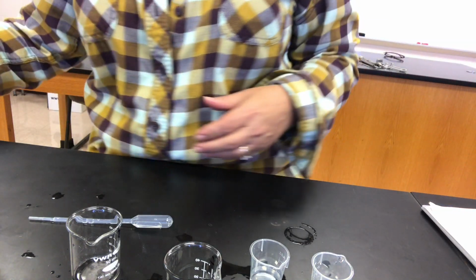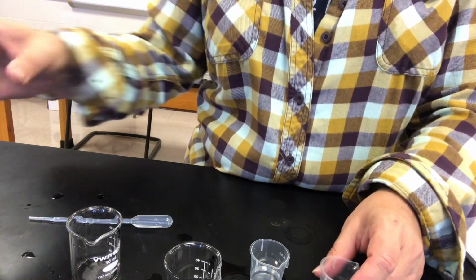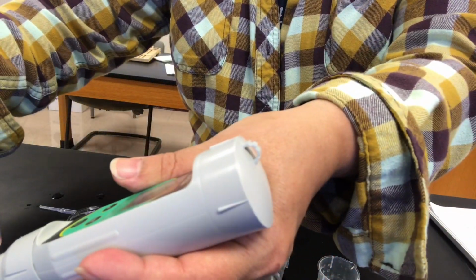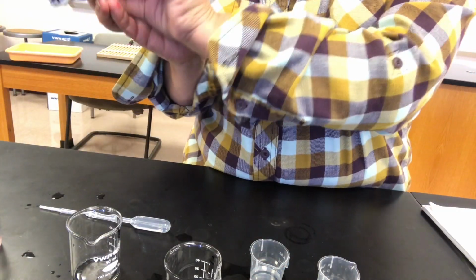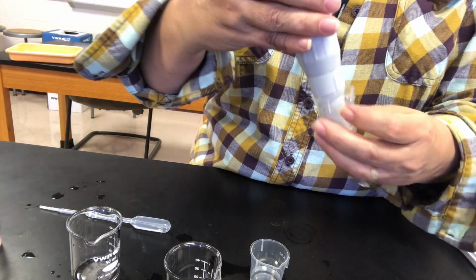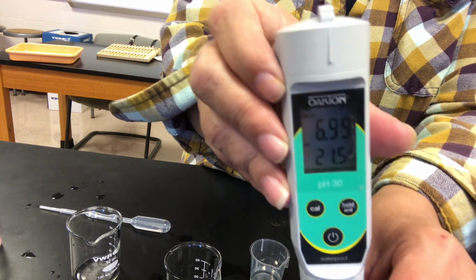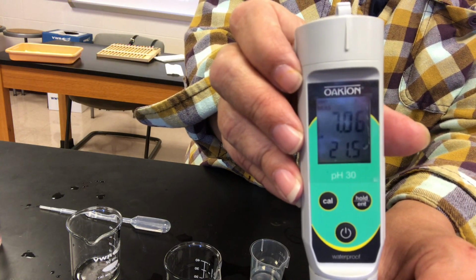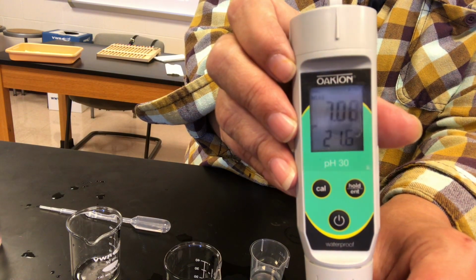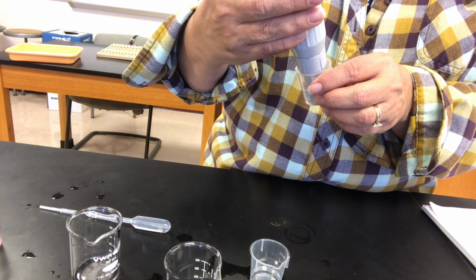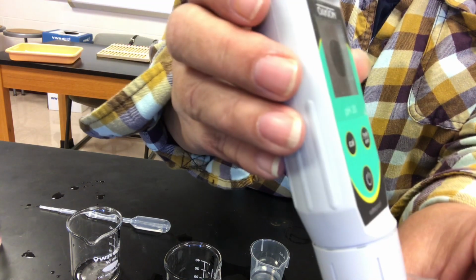Okay, so let's take a look at the pH. So here's the buffer D with hydrochloric acid. Looks like it's shifting a little bit. Let's wait a second.